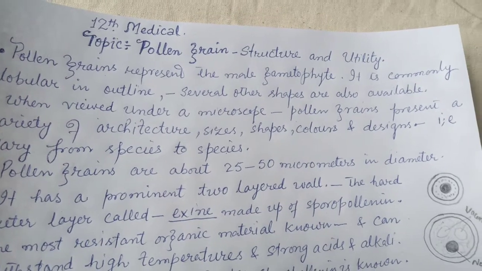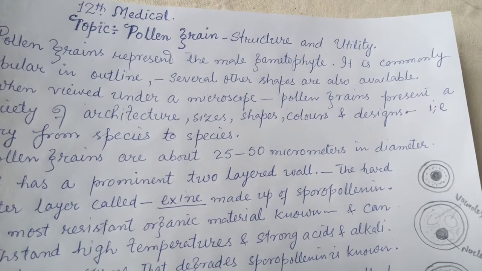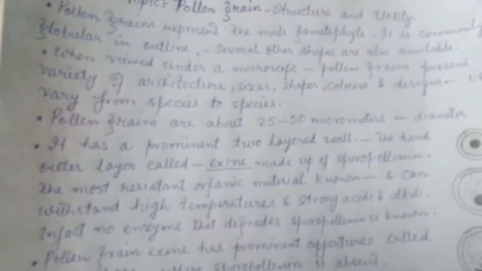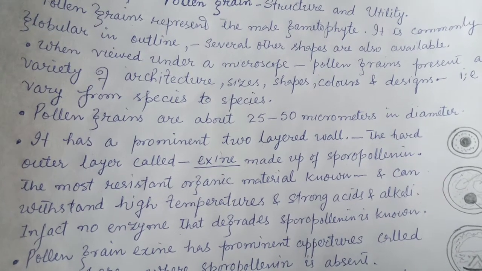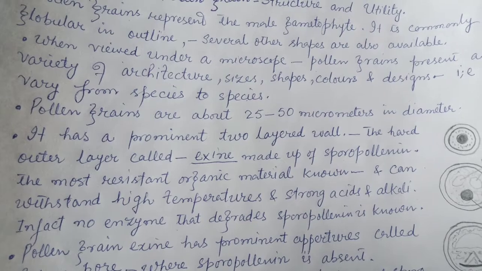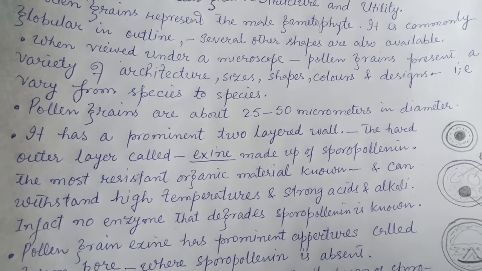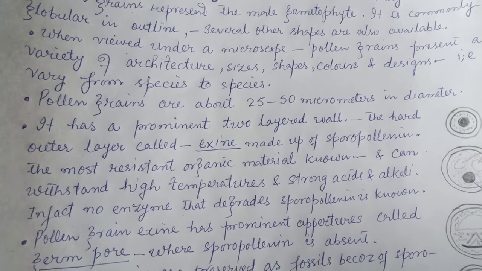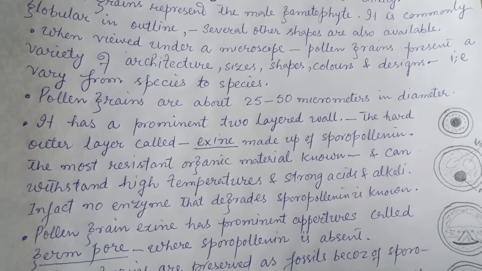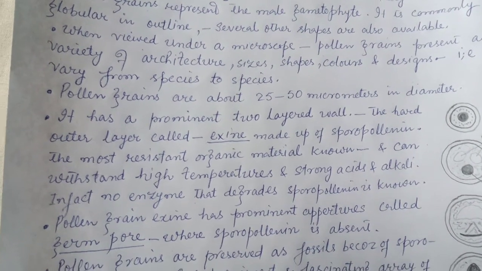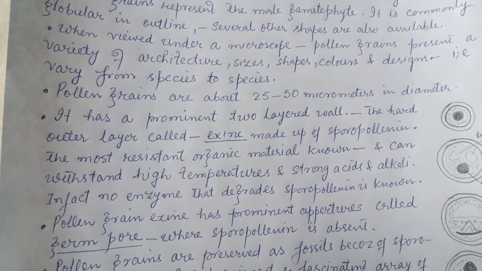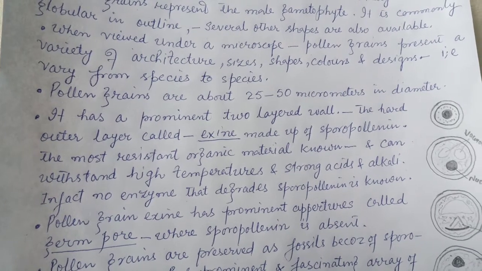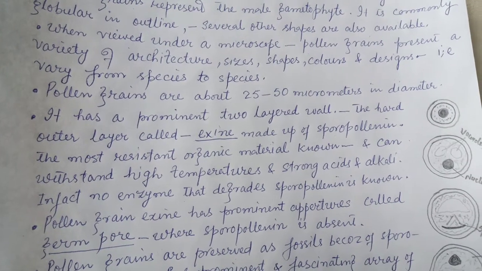It has a prominent two-layered wall. The hard outer layer called exine is made up of sporopollenin. In fact, sporopollenin is the most resistant organic material known and can withstand high temperatures and strong acids and alkali. No acid or alkali can damage this sporopollenin. This means that the pollen grain is highly protected. In fact, no enzyme is known which is capable of degrading sporopollenin.